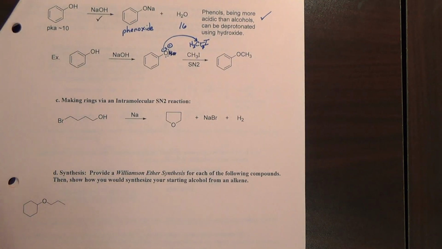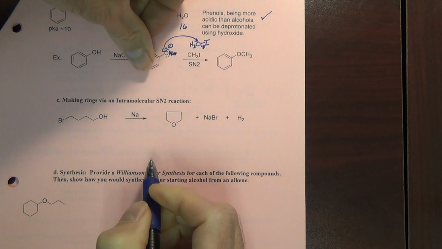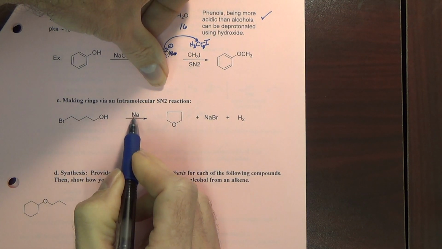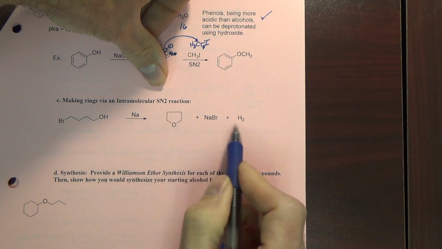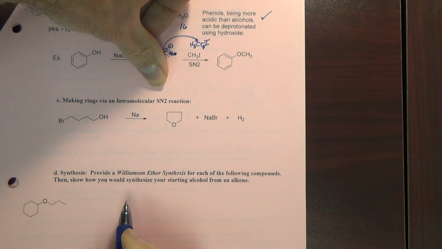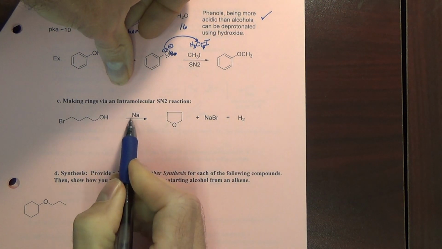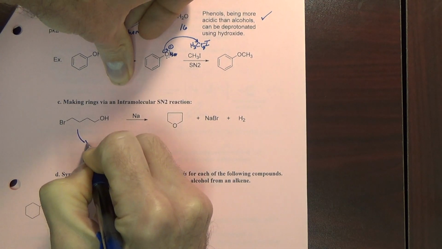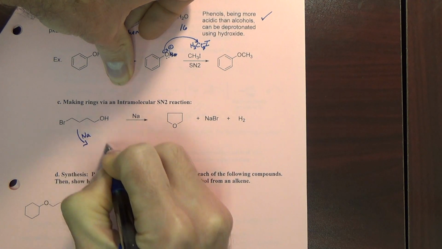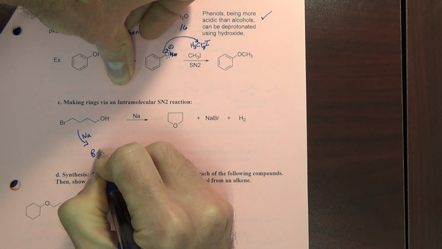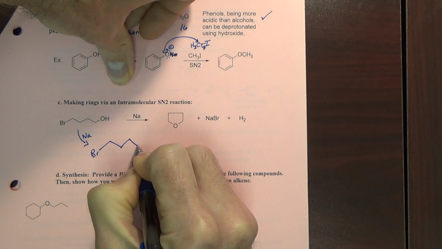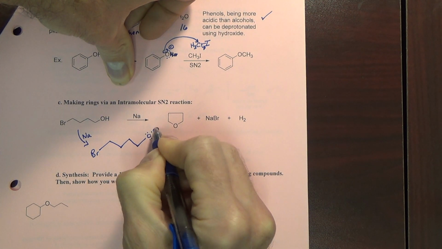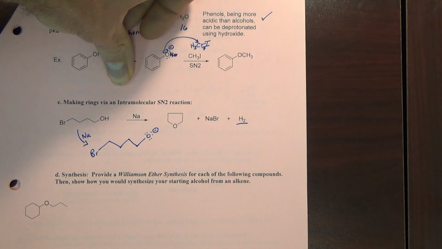Okay, we can also make rings this way. Rings with an oxygen in the ring. If we treat this compound here with sodium metal, we get this product and these two byproducts. Well, what does sodium do to an alcohol? It converts it to the alkoxide plus hydrogen gas.